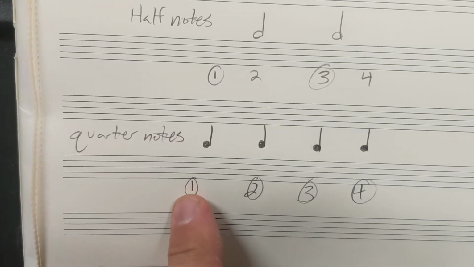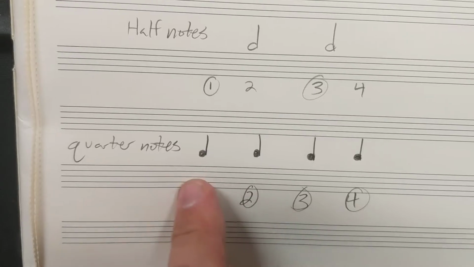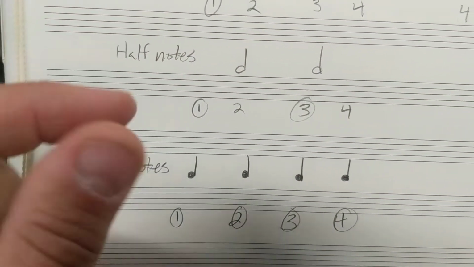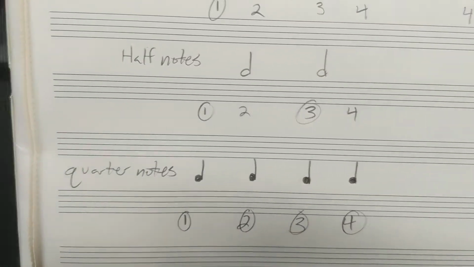This is where you play a note on all 4 of the beats. 1, 2, 3, 4. Now we look at a measure of music.